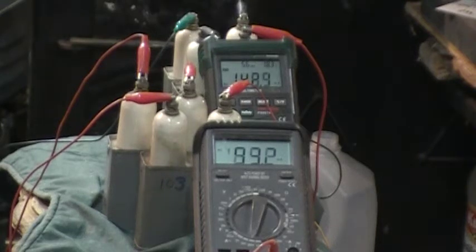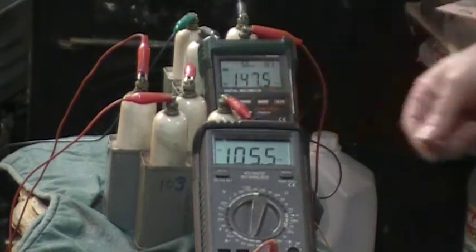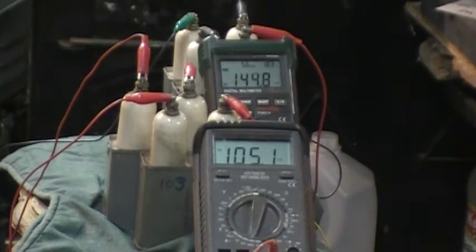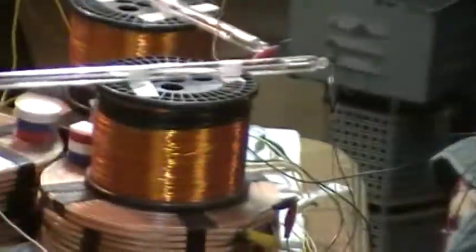These are the remaining 2 inductors, and we got a clip in our vision ray. We got 140 in fluctuation on the front inductor. We have 100 and some milliamps on the back inductor, and we're only concerned now with those 2.